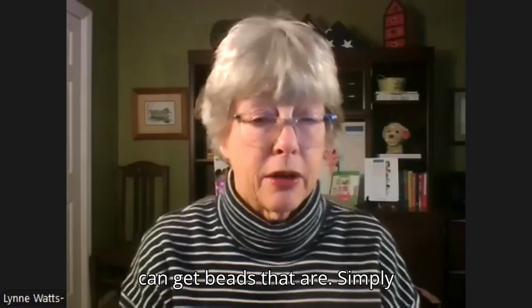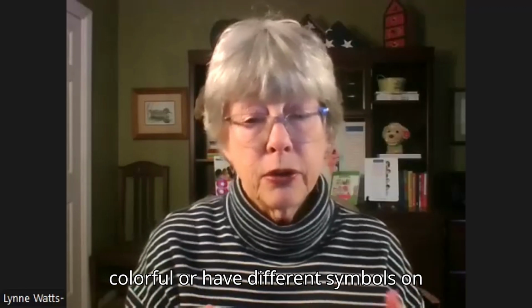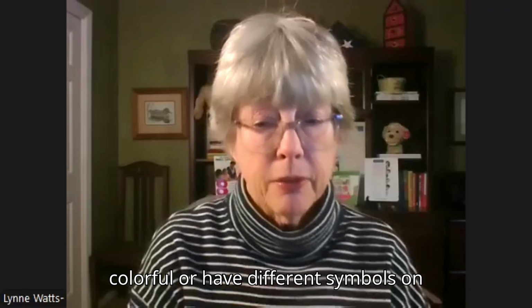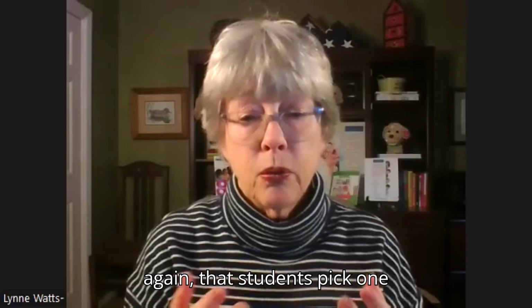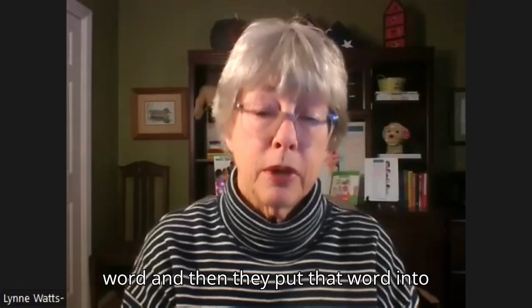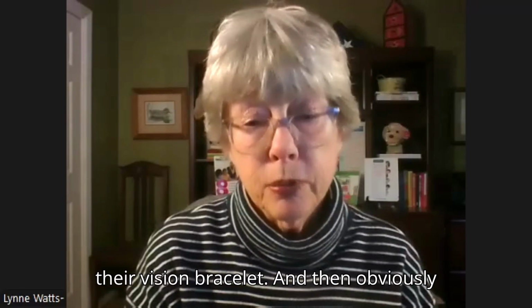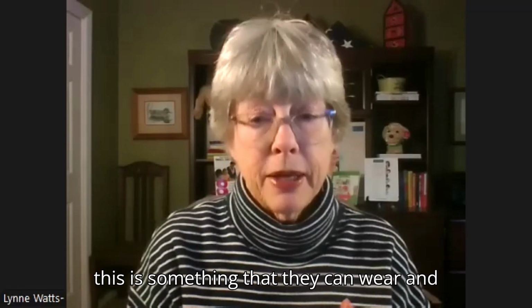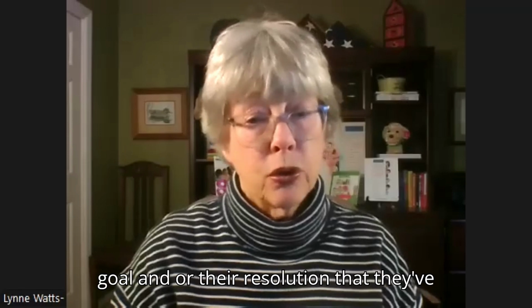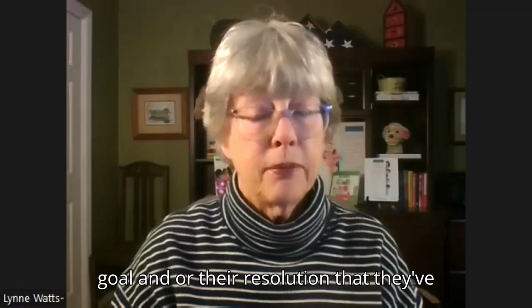You can get beads that are simply colorful or have different symbols on them. But the main thing would be that, again, students pick one word and then they put that word into their vision bracelet. And then obviously this is something that they can wear, and that can be a great reminder of their goal or their resolution that they've made.